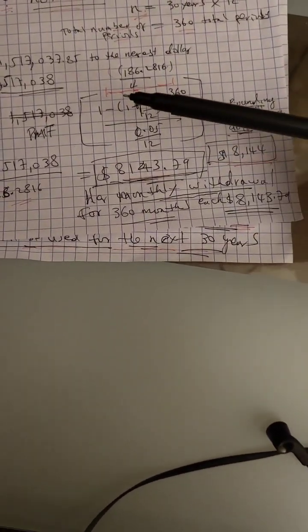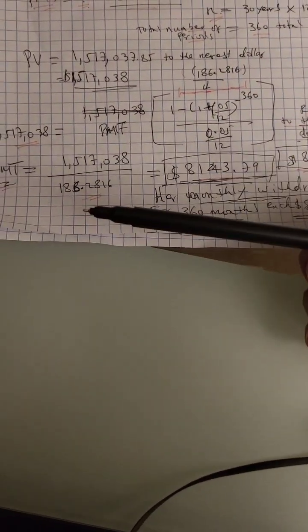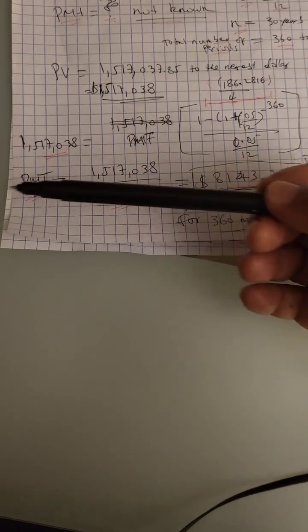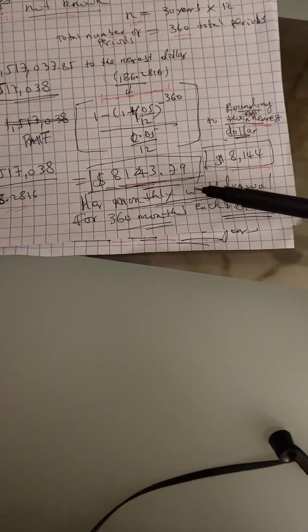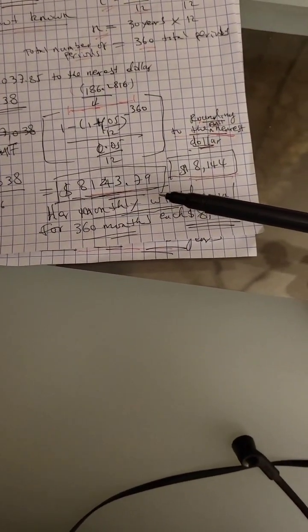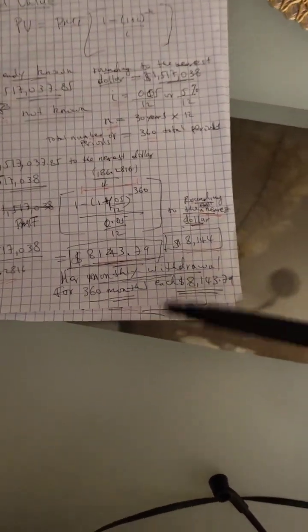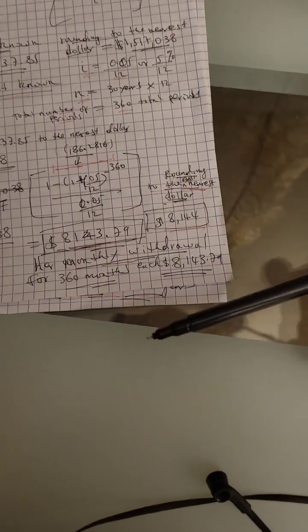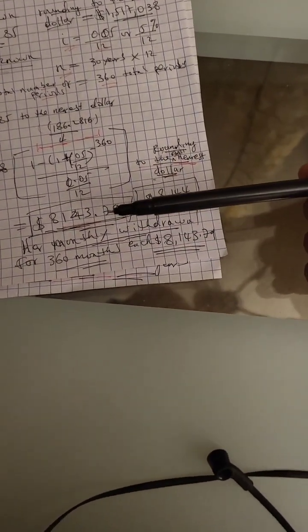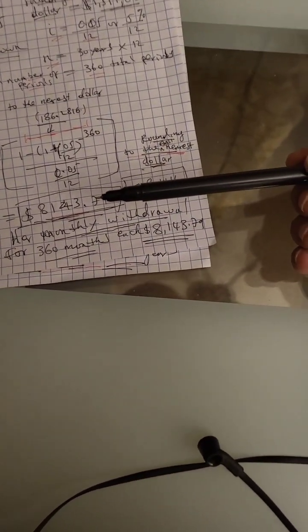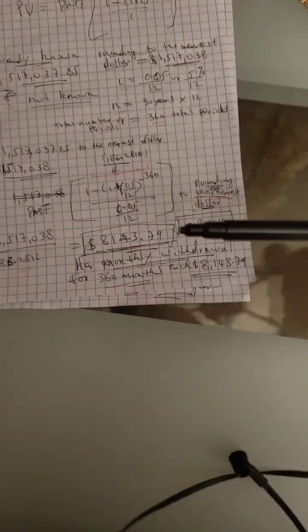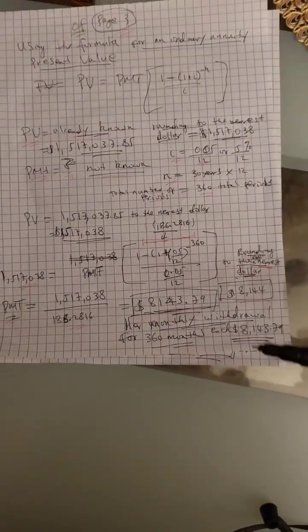When we divide the full amount by that factor, we get her payment of $8,143.79. This she is going to withdraw every month for her personal living. So it will be about $8,144 each month. That is the solution at first.